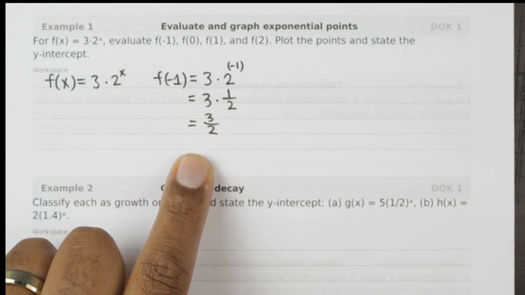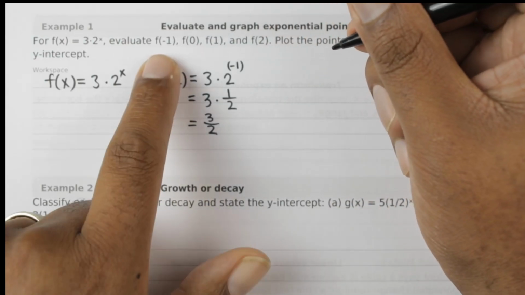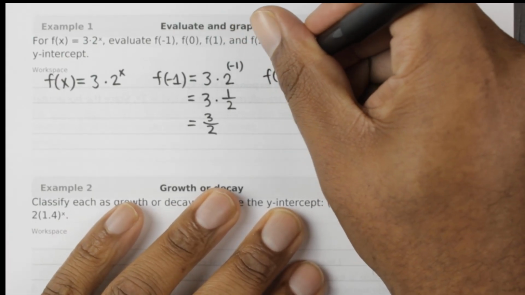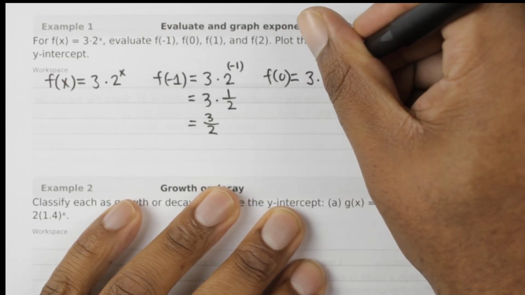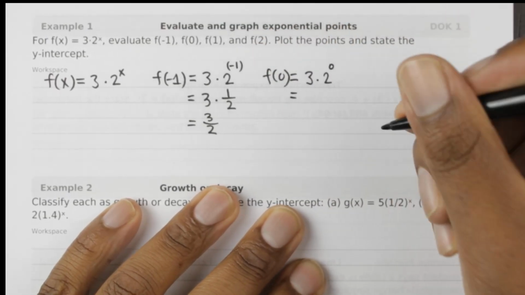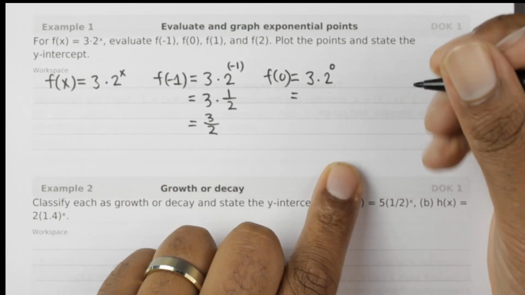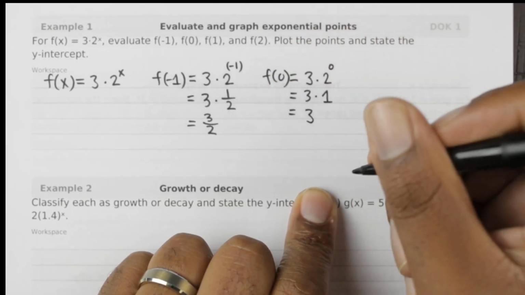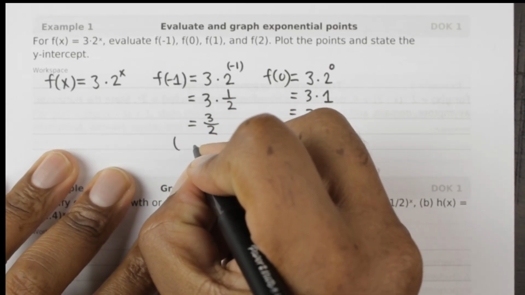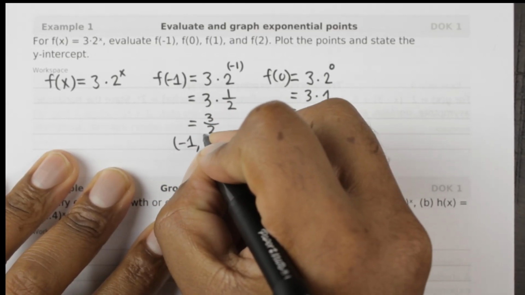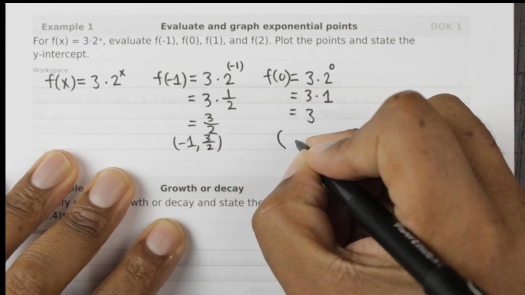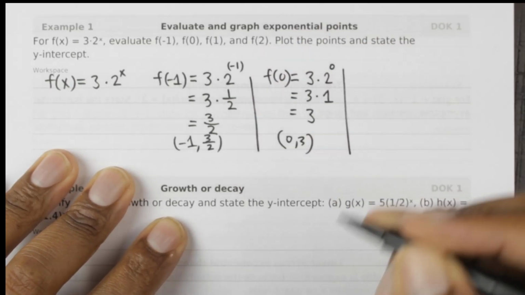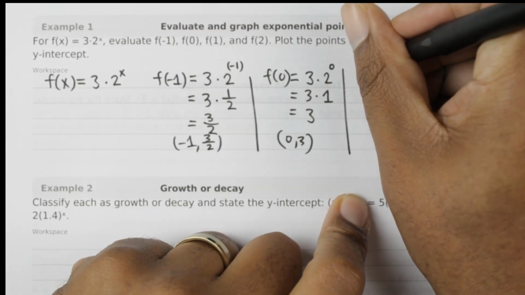Now let's evaluate f of 0. So f of 0 is 3 times 2 to the power of 0. 2 to the power of 0 is 1. That's 3 times 1, which gives us 3. Let me just put those points down here. All right. Let's evaluate it at f of 1.